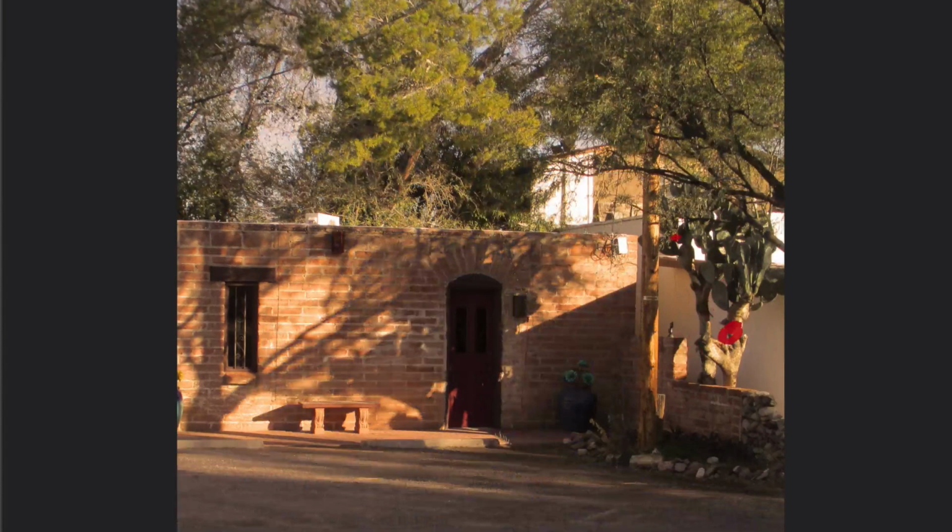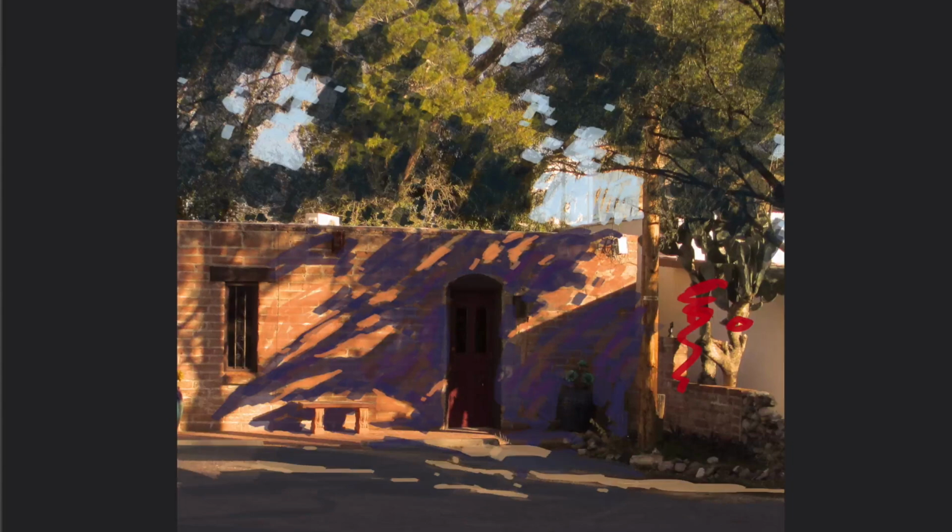So again, increasing the temperature contrast and the value contrast really makes the light pop. Sharpening the edges too.